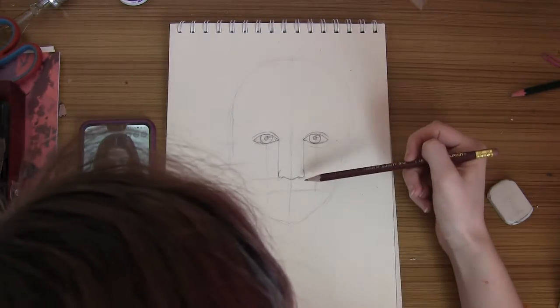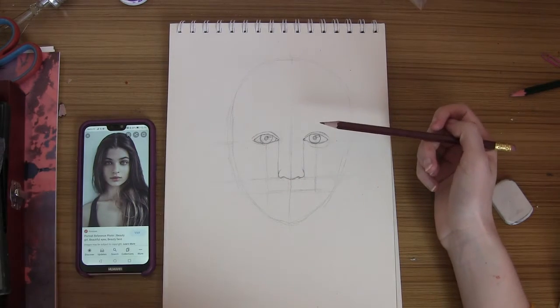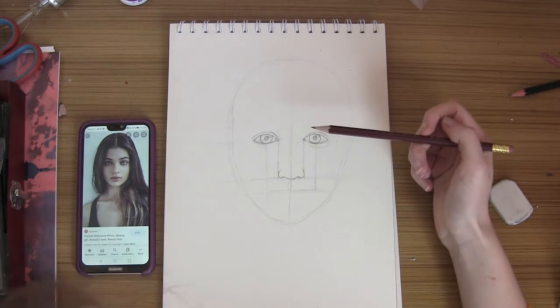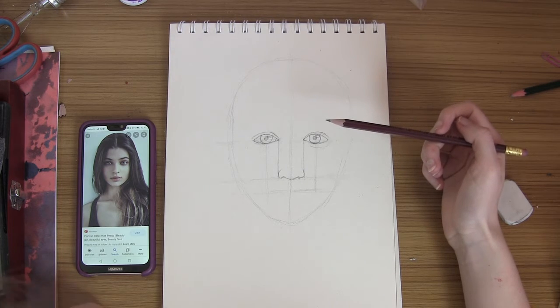So really smooth curves for this lady. Some people have very pointy noses, so you would change it. It really just depends on what your reference photo looks like.